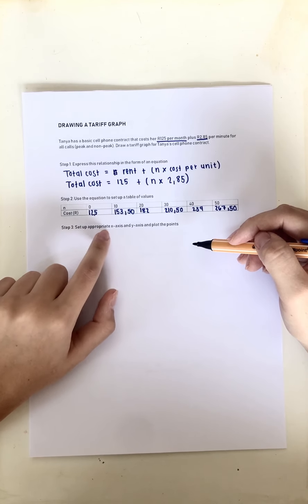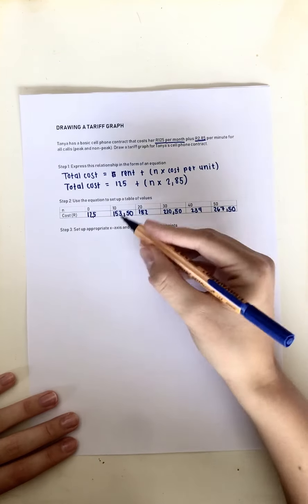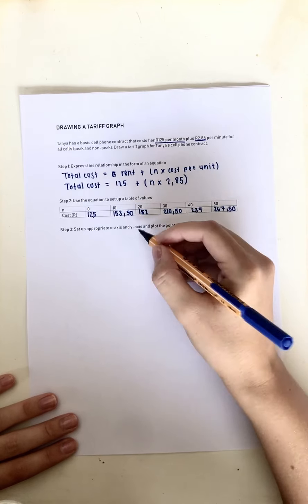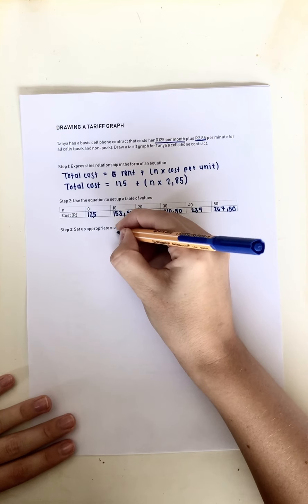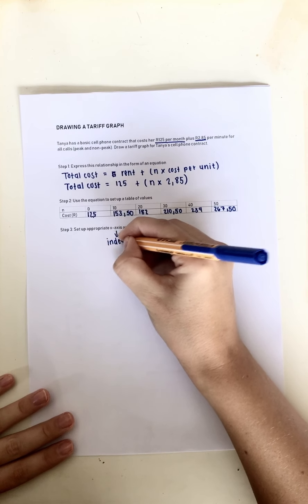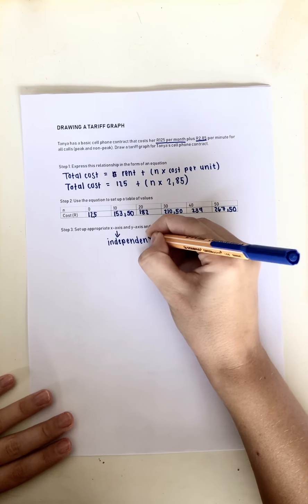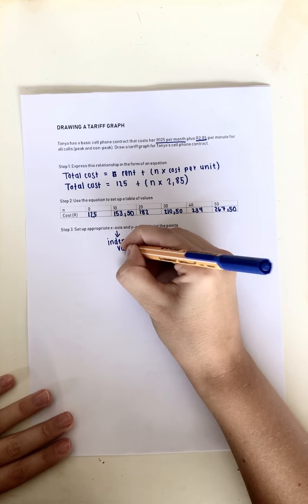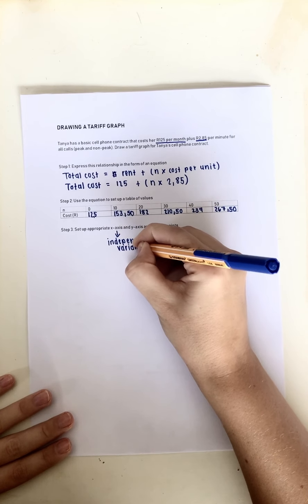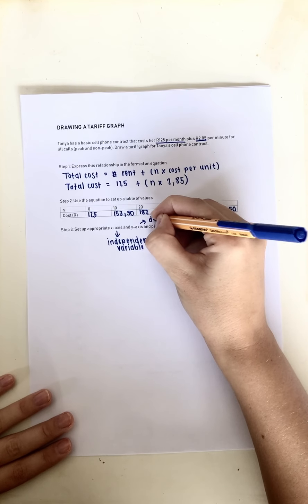Now it says set up appropriate x-axis and y-axis. Let me choose what's going to be my x-axis and what's going to be my y-axis. Remember I said your x-axis needs to be your independent variable, and your y-axis will be your dependent.